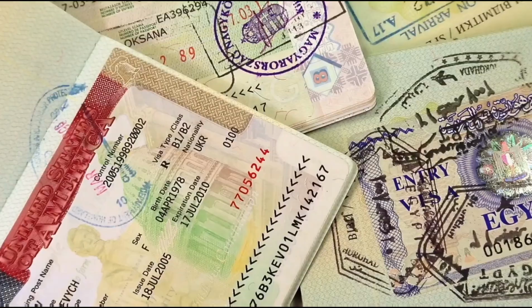So guys, whenever you are coming to Canada for the purpose of visiting the country or just for a temporary visit, or you are meeting family and then you're going to go back to your home country, then you have to apply for a visitor visa or TRV visa.